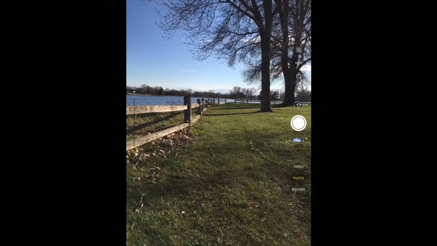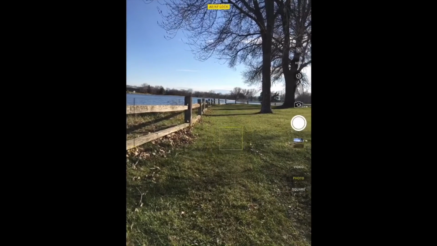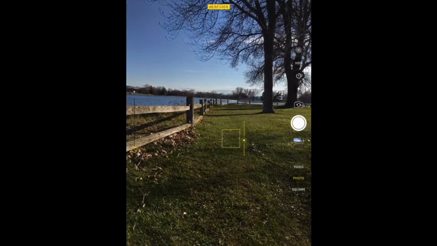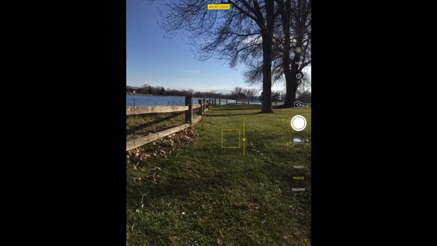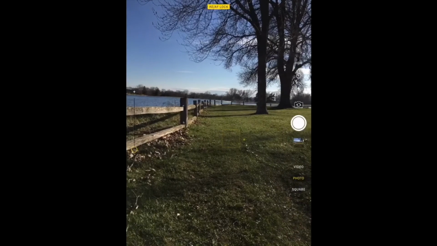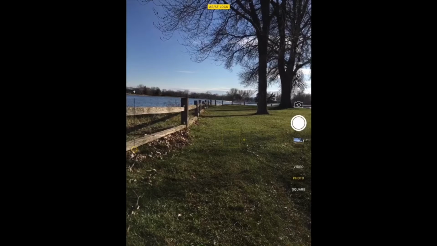One feature you may not be familiar with is AE/AF lock. Tap on your screen and hold until this box appears. Slide down to darken or up to lighten your picture. This is a great way to control the lighting in your photo before it's taken rather than editing afterwards.